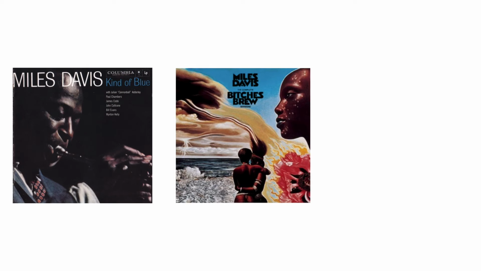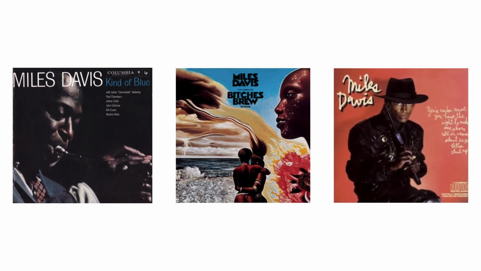This is not suit and tie Miles. This is experimental Miles. This is electric Miles. This is different. And then let's go to 1985 Miles. And this album is called You're Under Arrest. And it's a CD, compact disc. Look at that, CD. Yeah, so a little bit different. Miles evolved through the years. So the times changed. He changed with them. Influenced by influencing. So yeah, Miles had a big influence throughout the years, both musically and somewhat culturally on things.